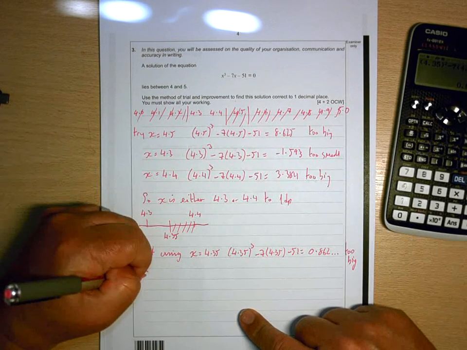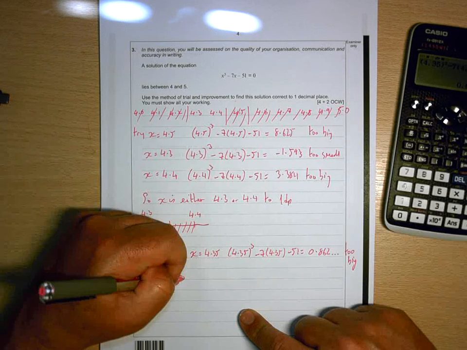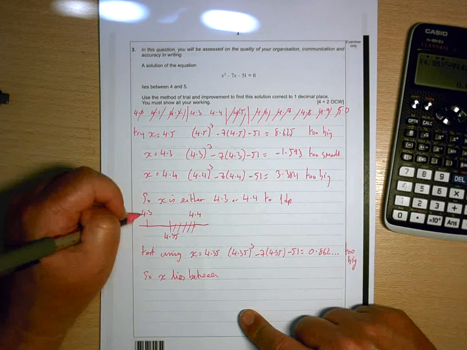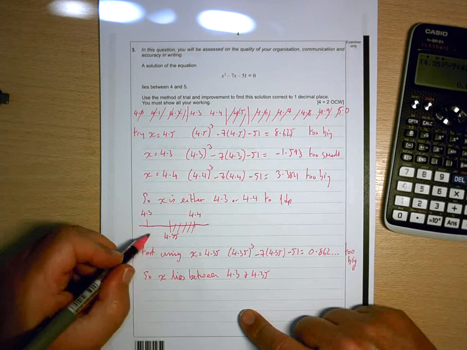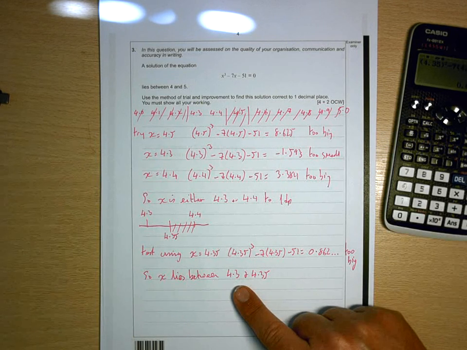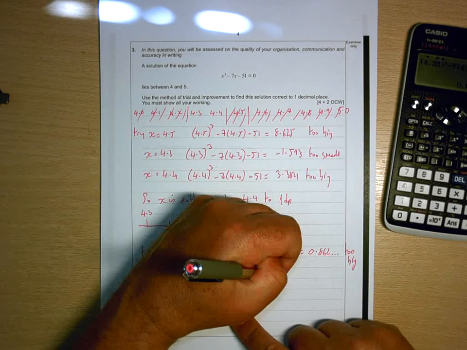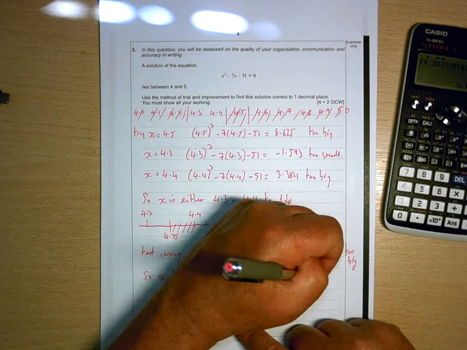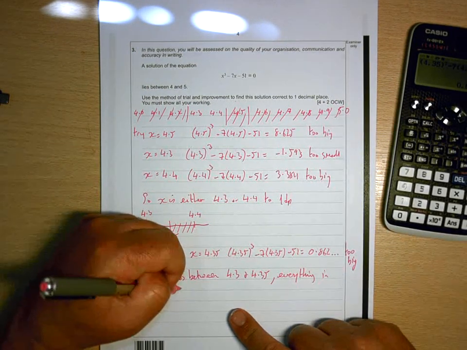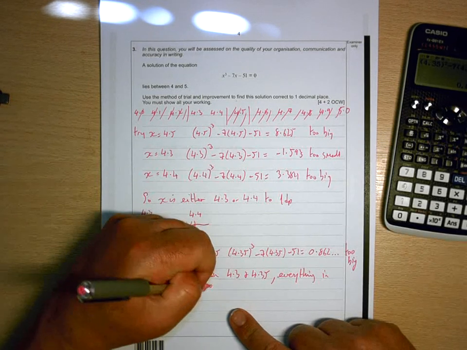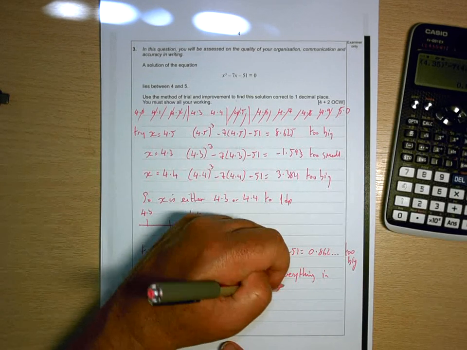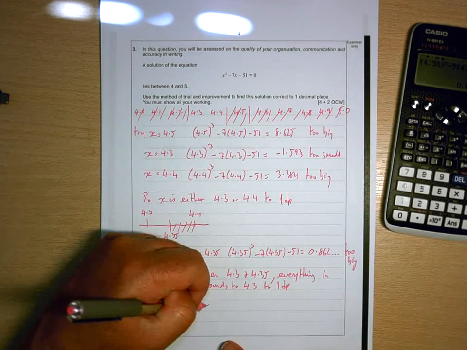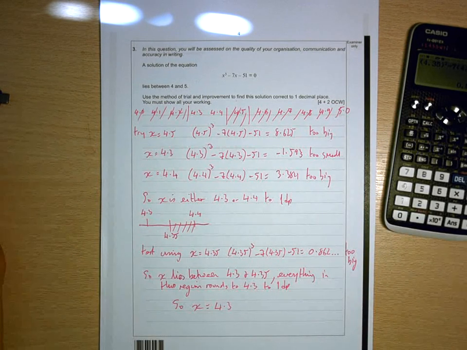So the answer, so x lies between 4.3 and 4.35. Everything in there rounds to one decimal place to 4.3. In this region rounds to 4.3 to 1 dp. So x equals 4.3. There's nothing different there to what we've done in every single one of these we practiced.